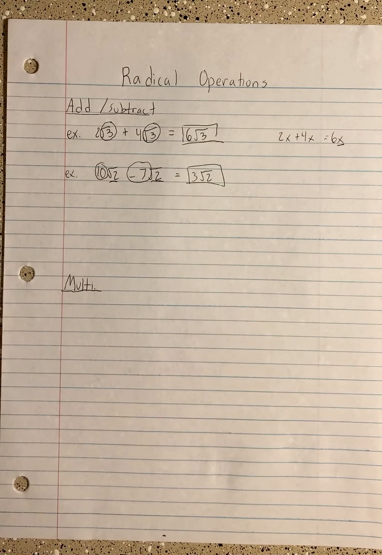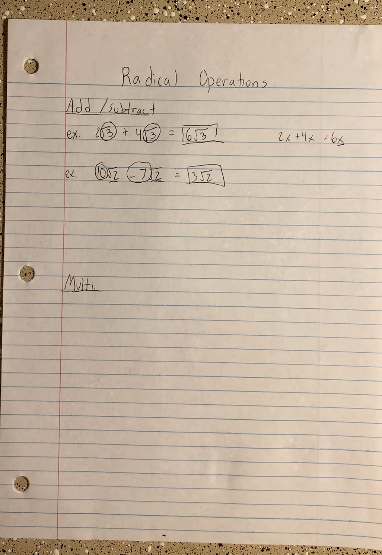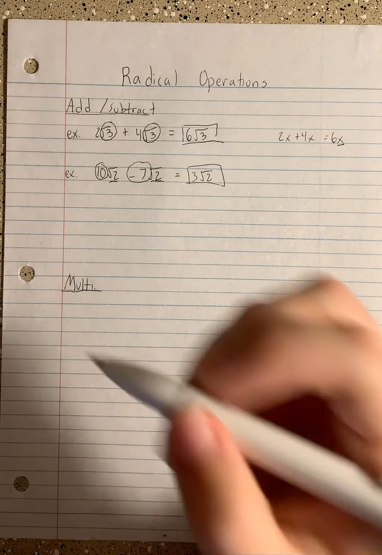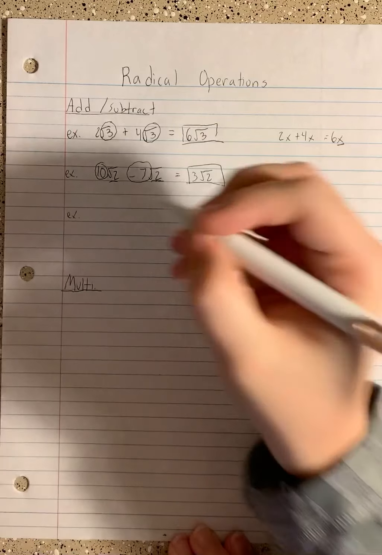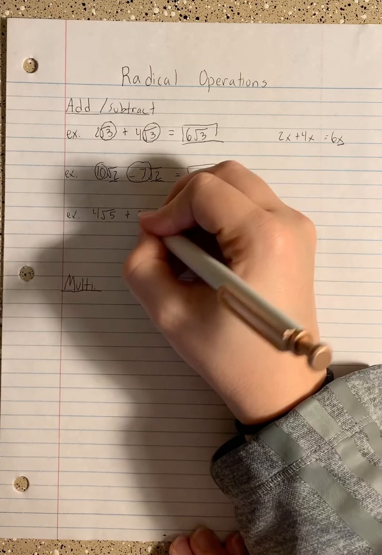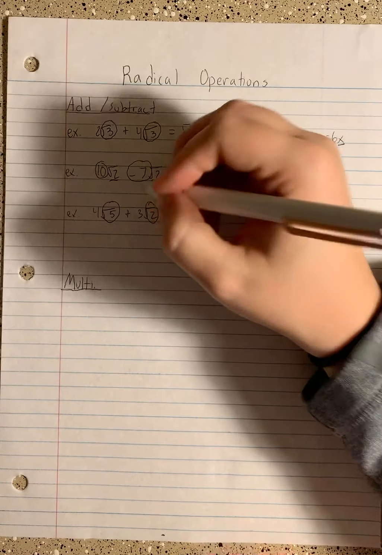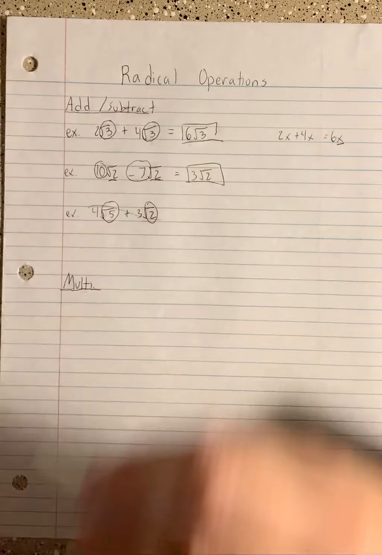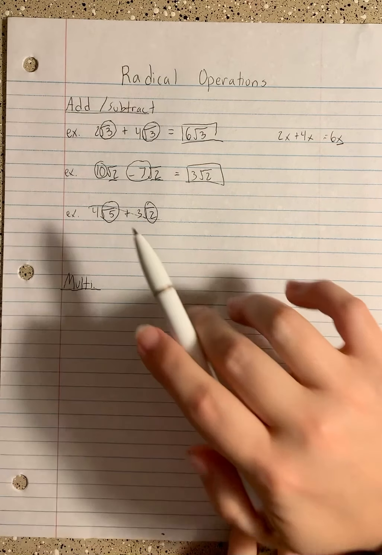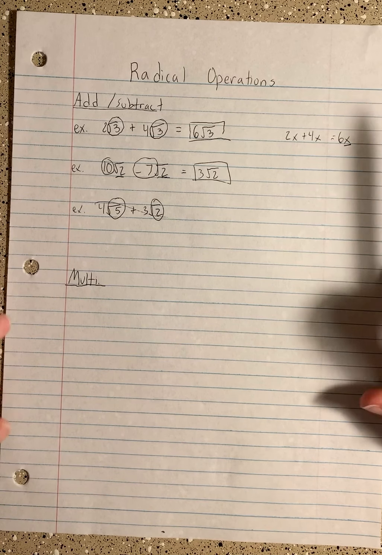If they are not the same square root, so if this number under the square root, which is called the radicand, is not the same, you cannot combine the like terms. So let's say, for example, you have 4 square root of 5 plus 3 square root of 2. Because this is a square root of 5 and this is a square root of 2, you can't combine them. Okay, so it's important to know it has to be the same square root. So that's adding and subtracting radicals.